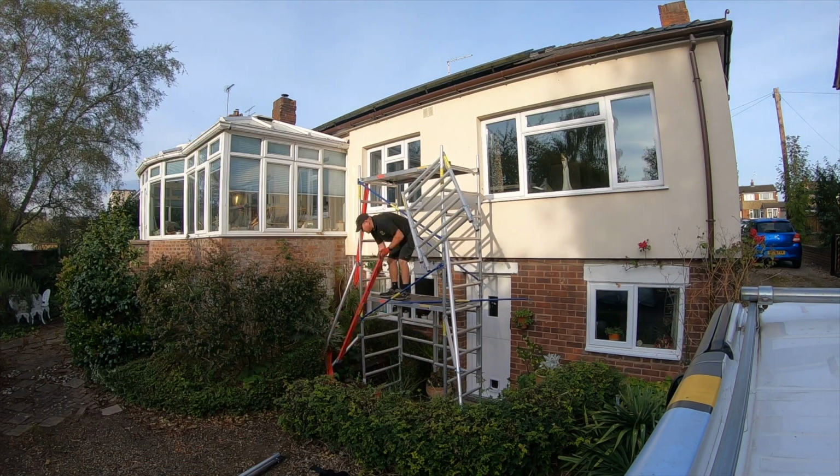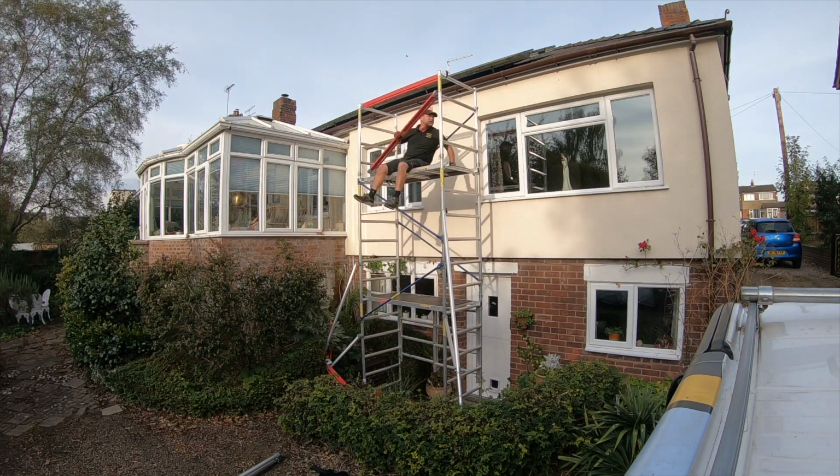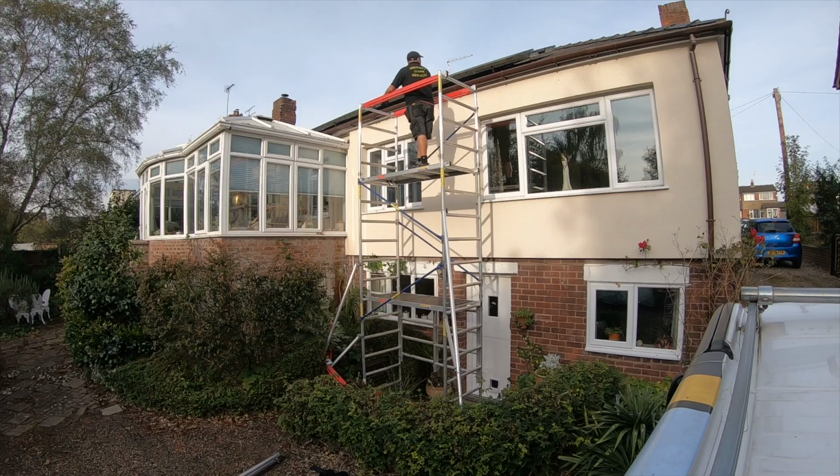Another way of doing it is you charge your £5 per panel, then you add on what it's cost you to hire your tower and a bit of extra for the time putting it up and collecting it from the hire shop. So finally, we're going to come to pressure washing.